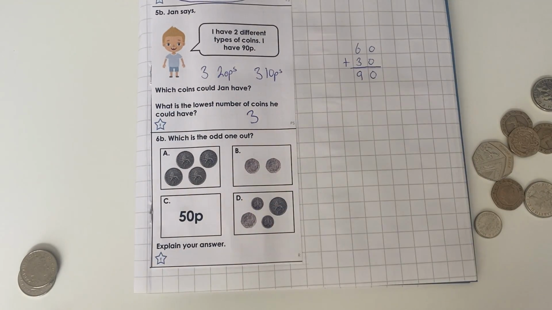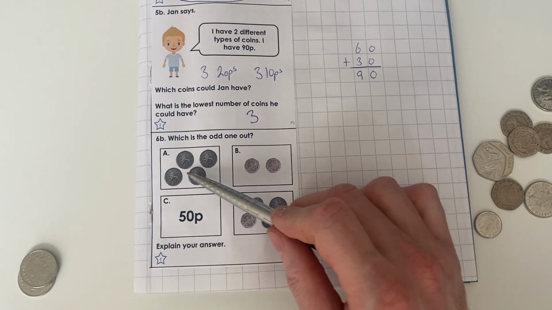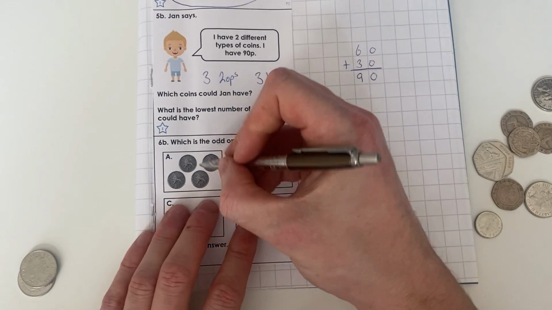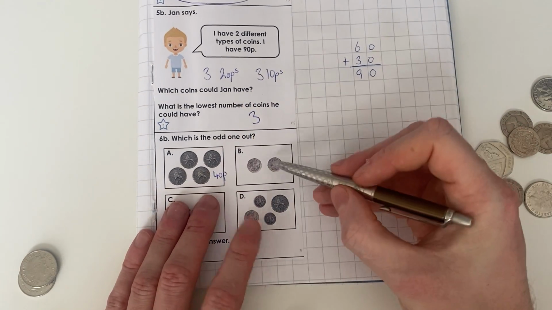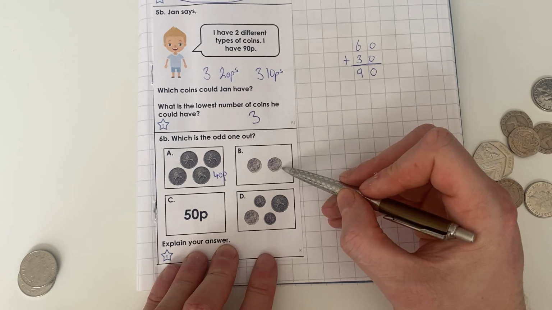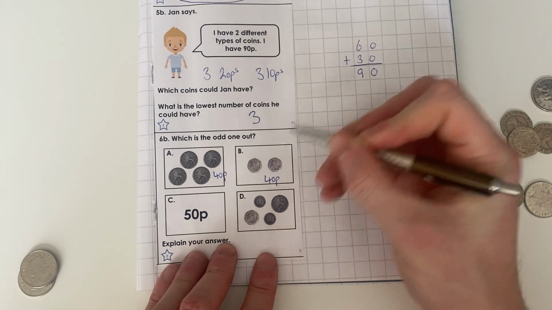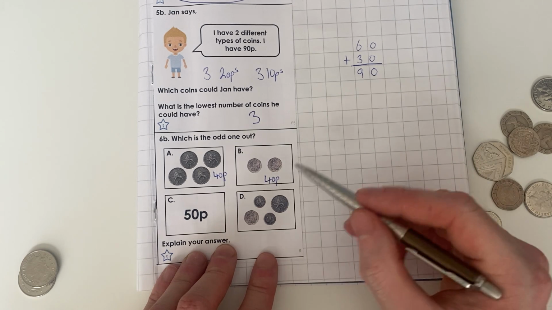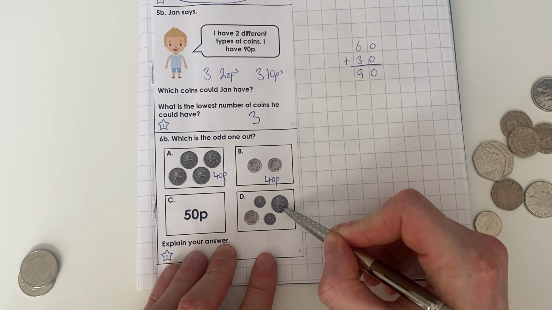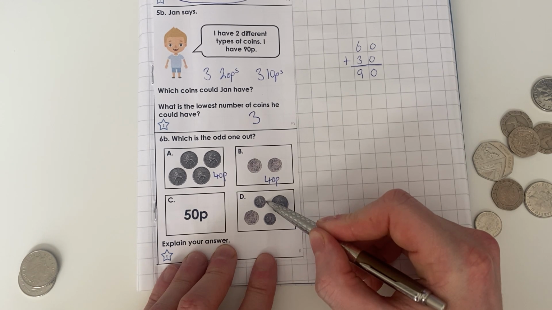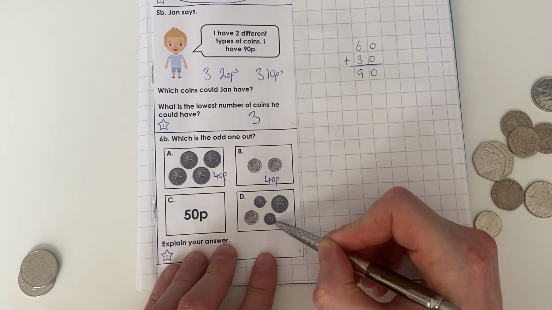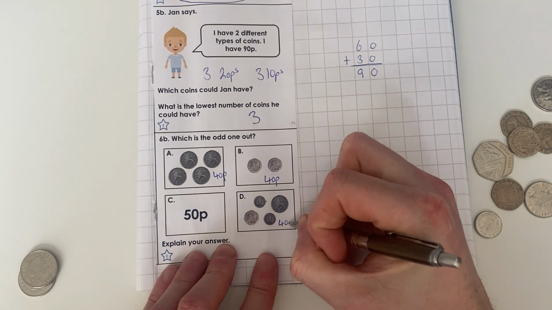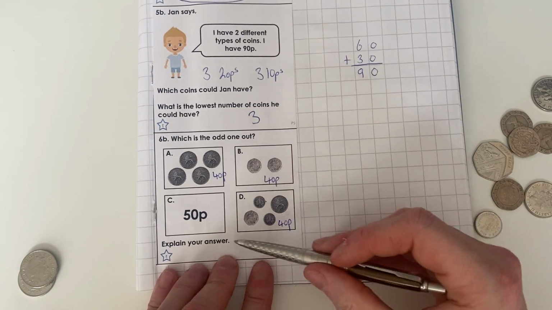Last one here, which is the odd one out? So 3 of the answers are going to be the same, and one of them is going to be different. So have a look. A, these are 10p's. So we've got 10, 20, 30, 40. So that's 40p. B, 20 plus 20, so 40p. C says 50p. And D, well, we've got 20 plus 10, which is 30, plus 5, 35, plus another 5, 40. Okay, so explain your answer.